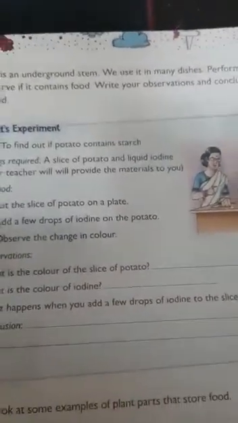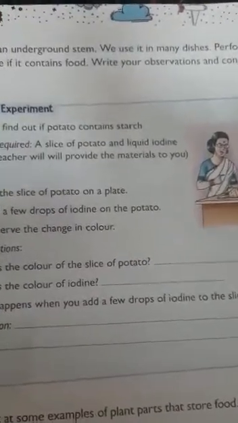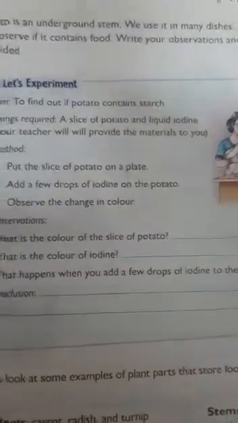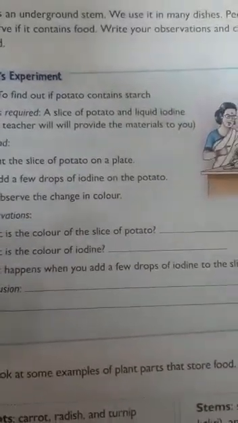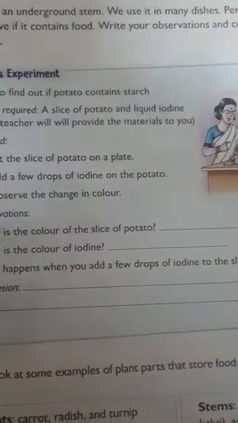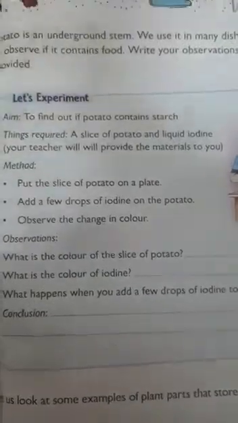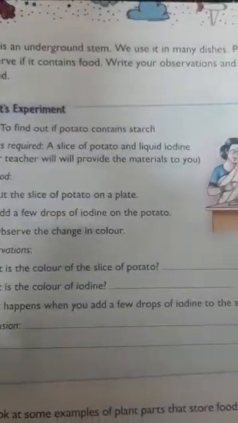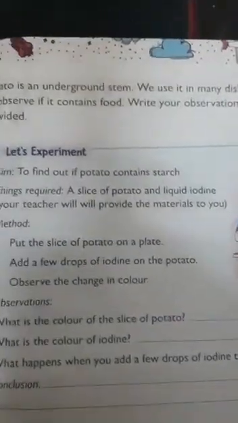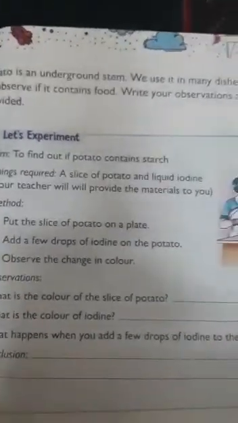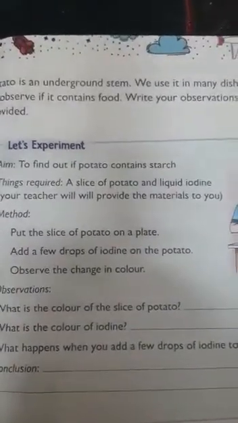For this experiment, we need a slice of potato and liquid iodine solution. Method: put the slice of potato on a plate, add a few drops of iodine on the potato. Observe the change in color. When we add iodine to potato, its color will change into blue black.